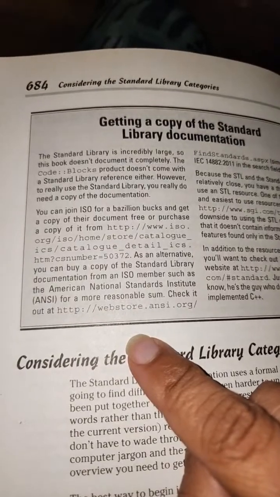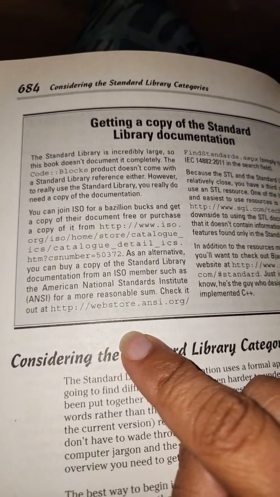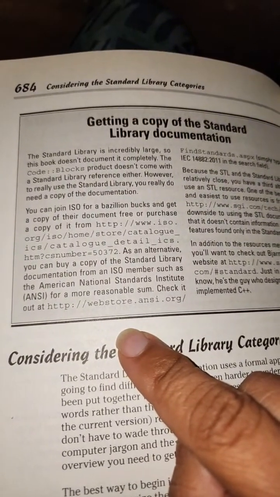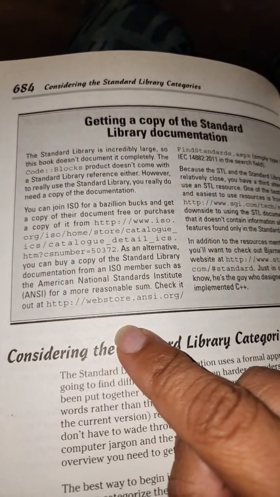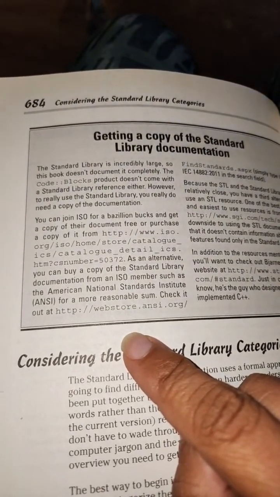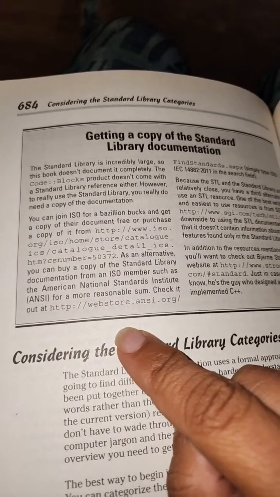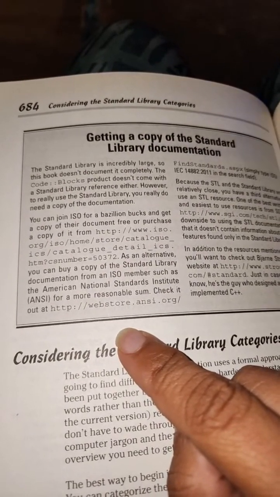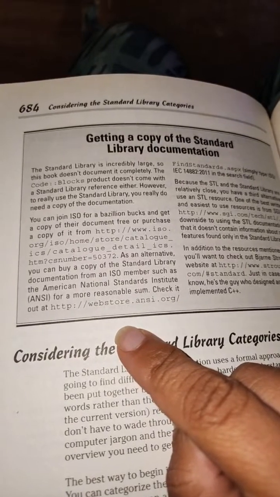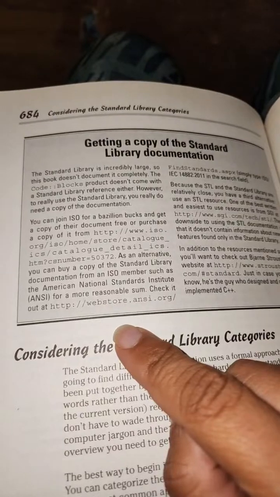http://www.iso.org/home/store/catalog spelled CATALOGUE/ICS/catalog spelled CATALOGUE_detail_ICS period HTM CS number spelled NUMBER equals 50372.